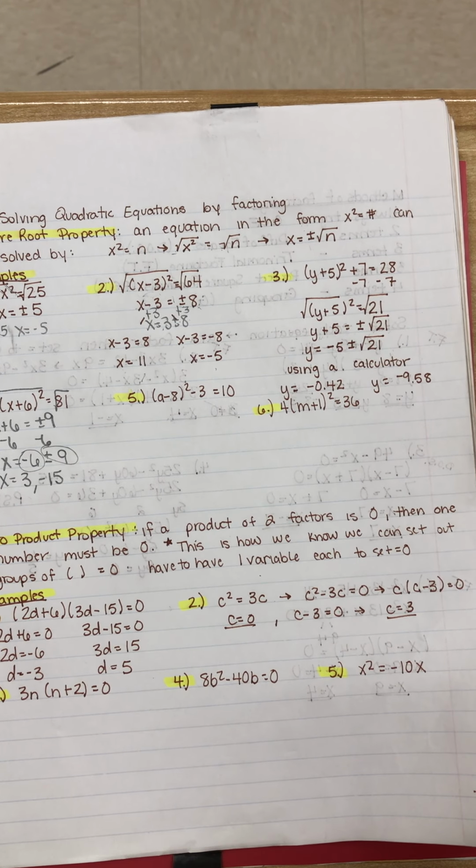First, we want to get rid of that 3 because the square is not by itself.